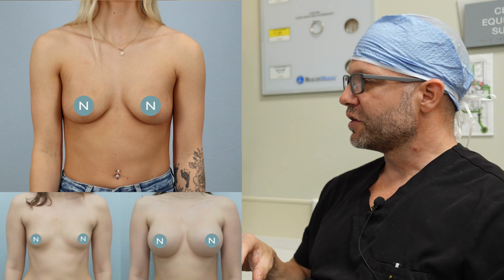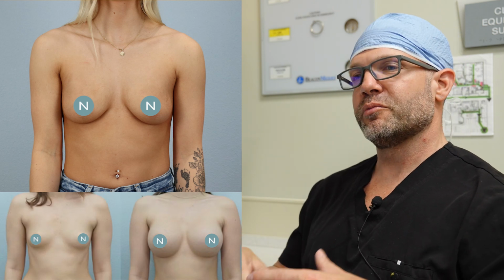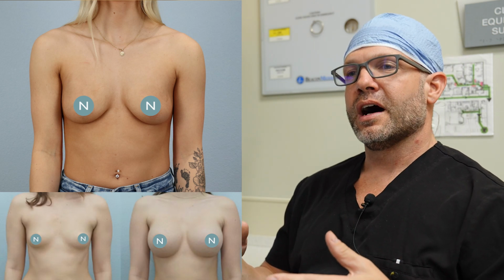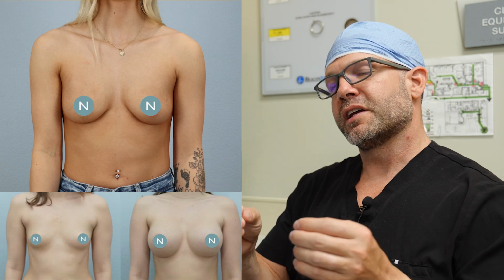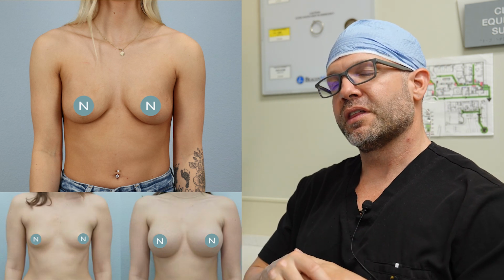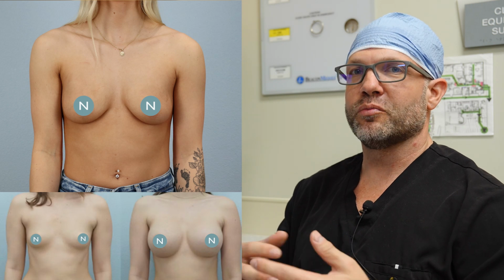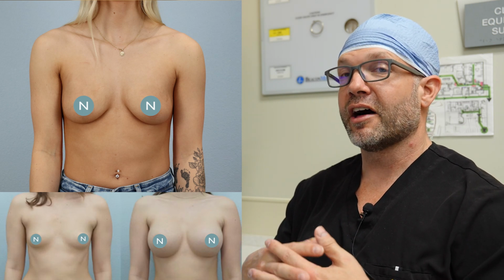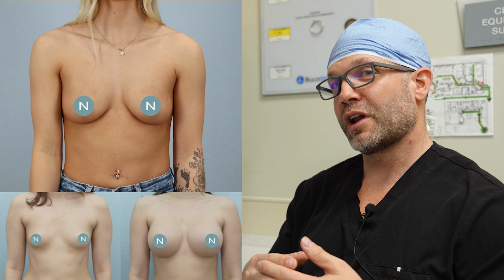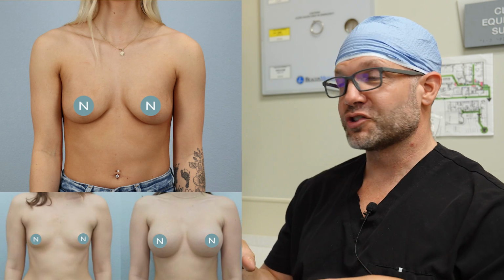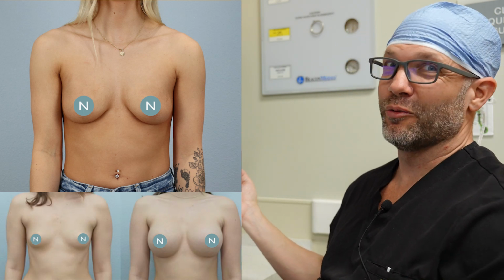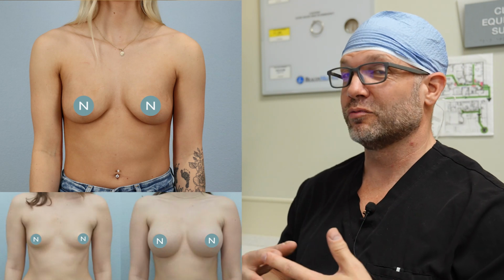So at the exam portion of the procedure, I take some measurements to determine what's acceptable. Definitely, we often will take a number or measurement called the base width, and that number can help guide what would be considered a natural breast augmentation. But what I find is that a lot of patients don't necessarily want what I would consider a natural breast augmentation, as much like this is not what I would necessarily refer to as a natural result.